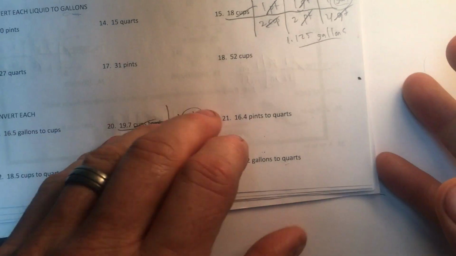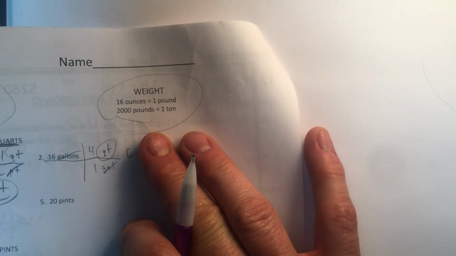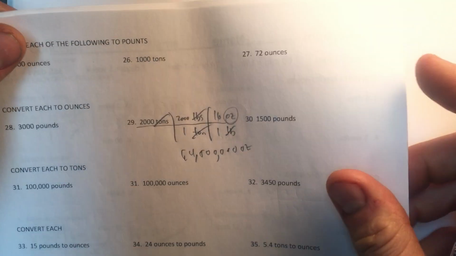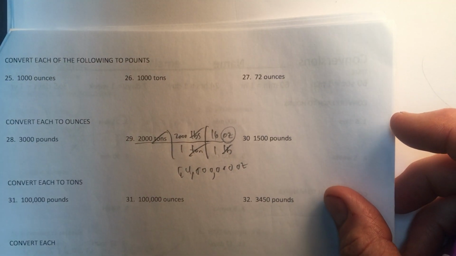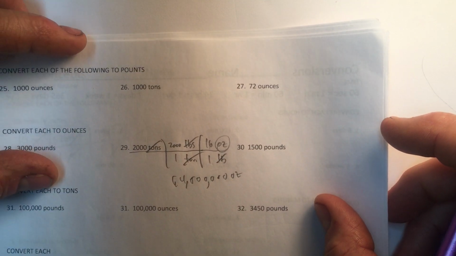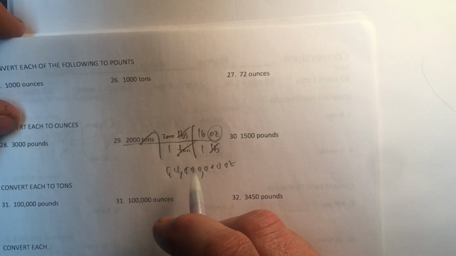There you go. Now on the back of this one, we're doing weights, which it tells us the dimensions on weights right here. 16 ounces is a pound, 2,000 pounds is a ton. You see what I did here earlier.